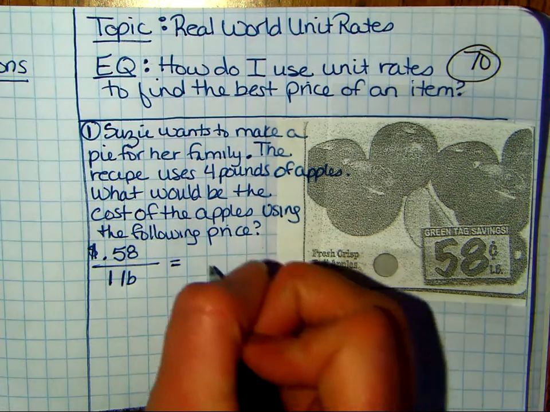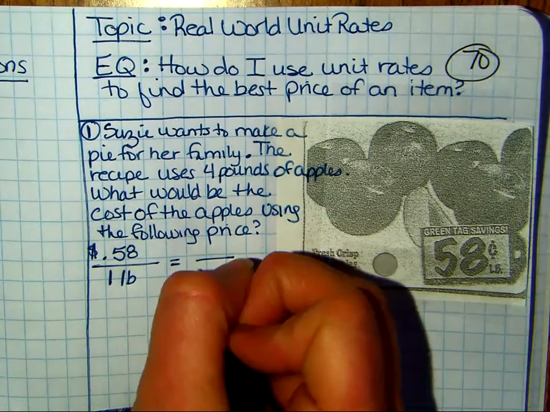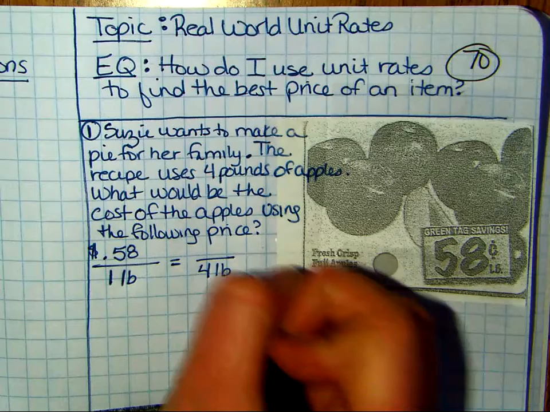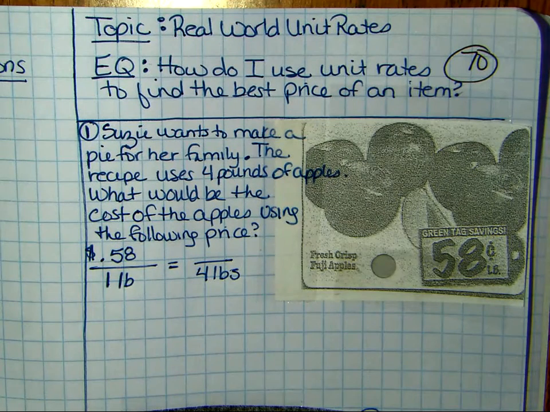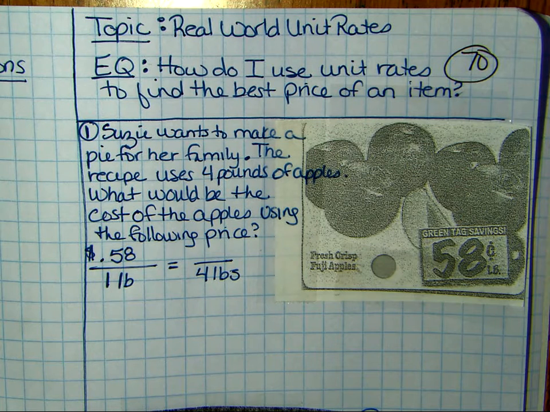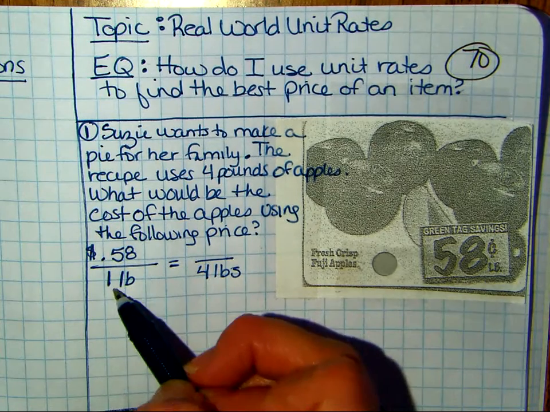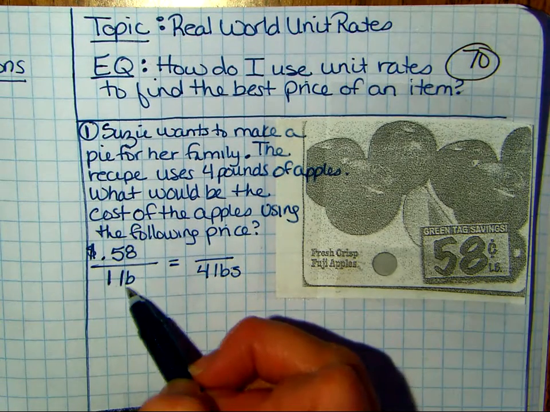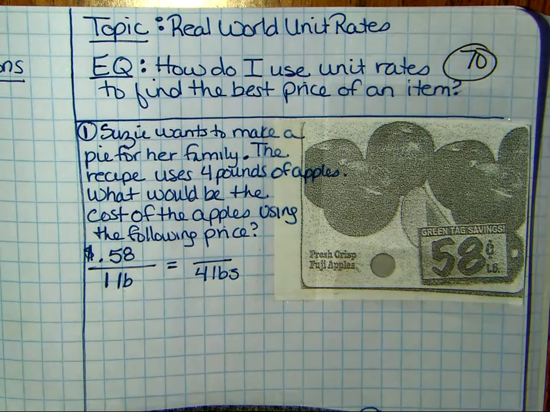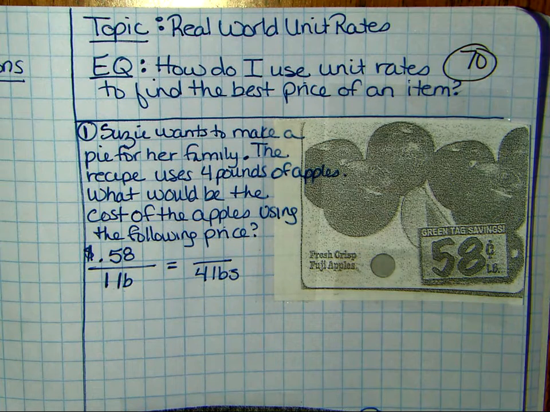Then the second part is we want to figure out what 4 pounds would be. Remember, lbs is the abbreviation for pounds. Then we see, what's the relationship between the 1 pound and 4 pounds? What do I have to do to the 1 pound rate to get to 4 pounds? And whatever I do to the denominator, I'm going to do to the numerator as well.